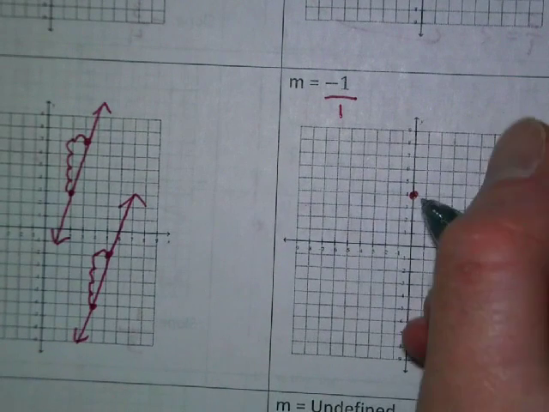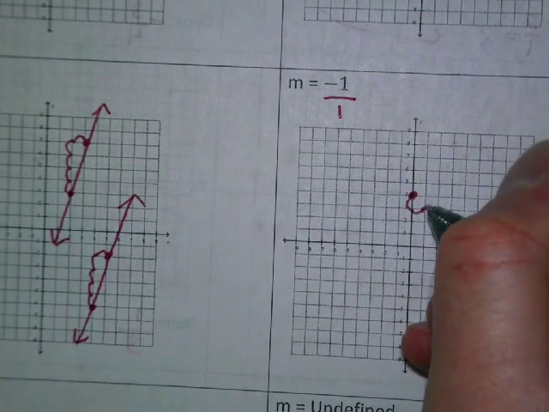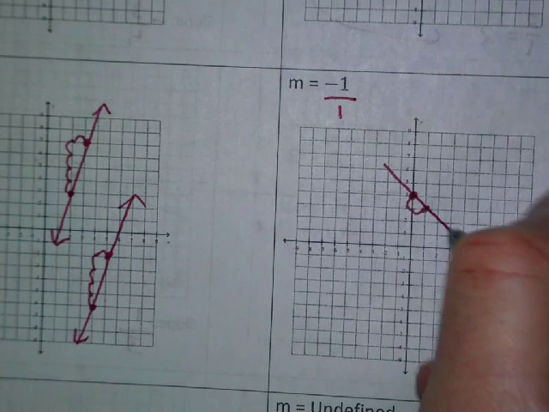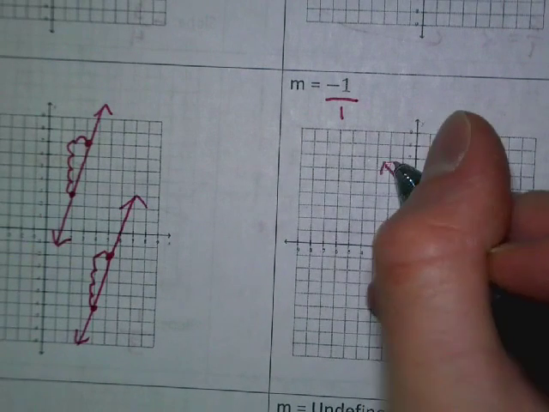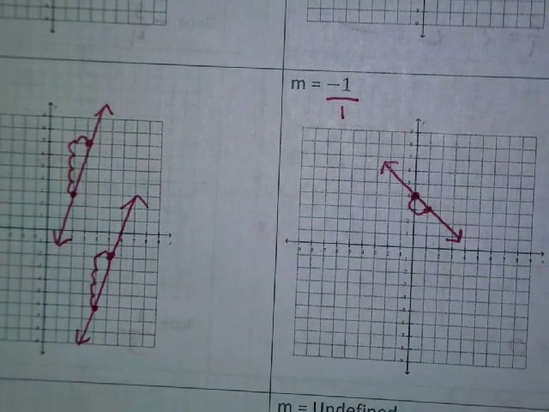Okay, go to the next one. Once again, that's a whole number, so put it over 1. I'm going to start here this time. So this is -1, so we're going to go up or down. So down 1, right 1.